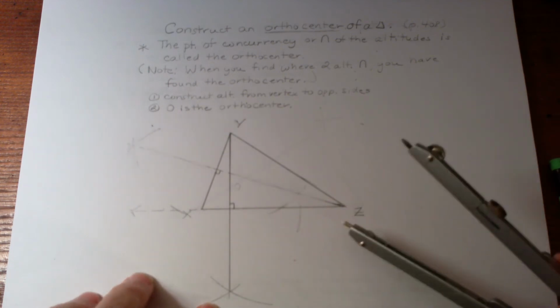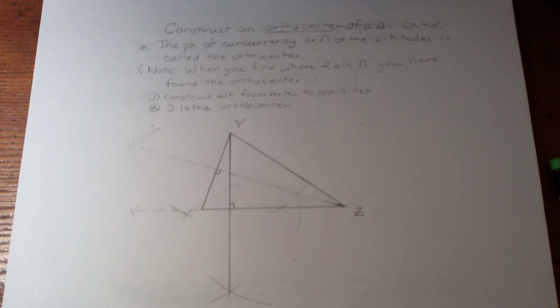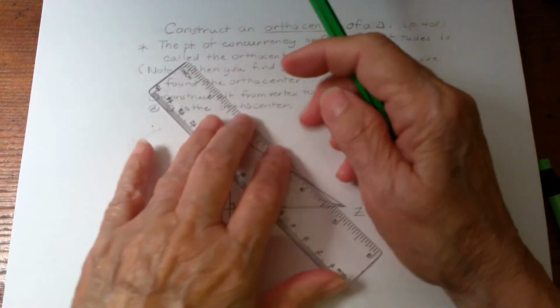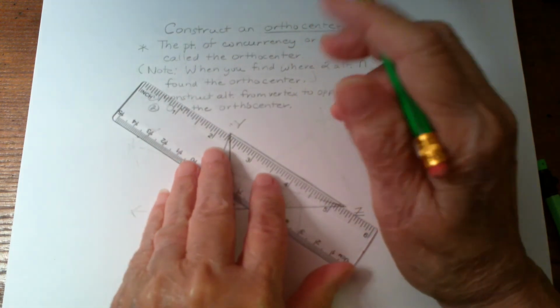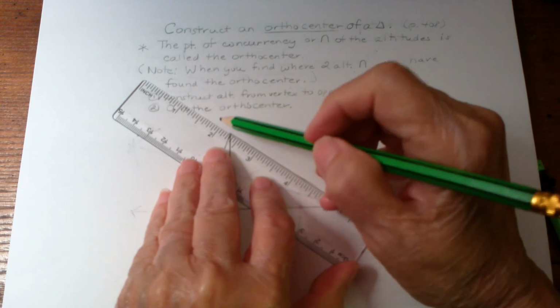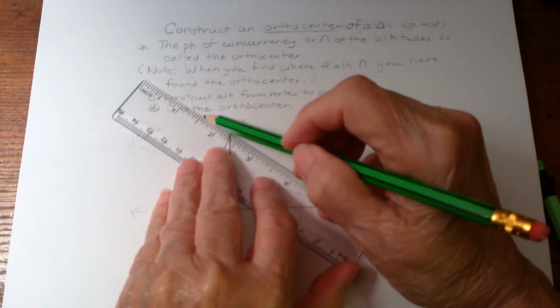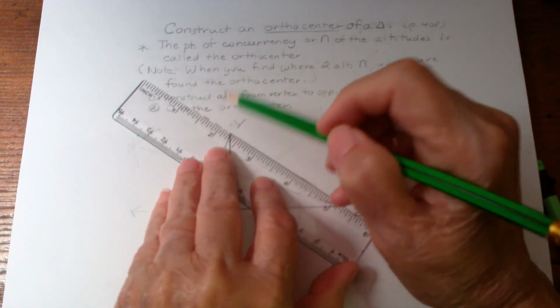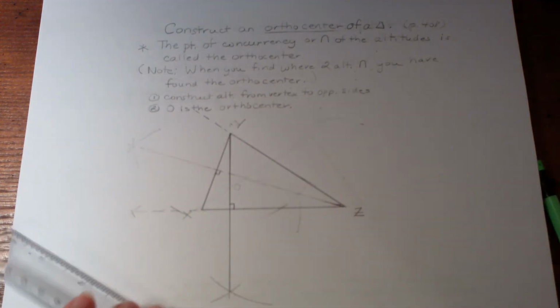So if I'm wanting to find a perpendicular from vertex X, then I may have to extend another line to cut arcs from X. So let's go over here and extend this line. I didn't think about this when I was doing it. It really would help, and I can't explain to you this enough, if I were looking straight down on it, because when I'm not, it's hard for me sometimes to see what I'm doing.